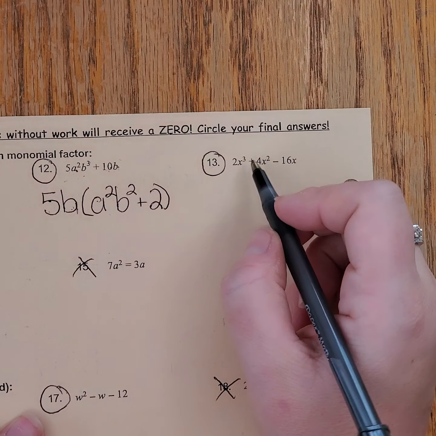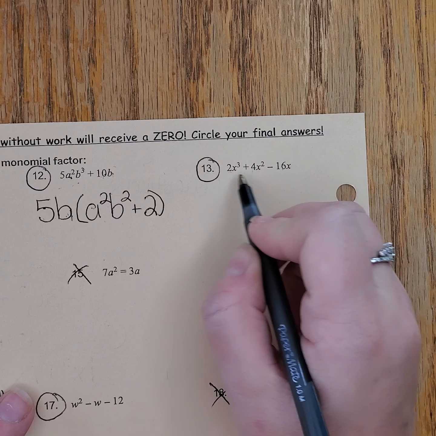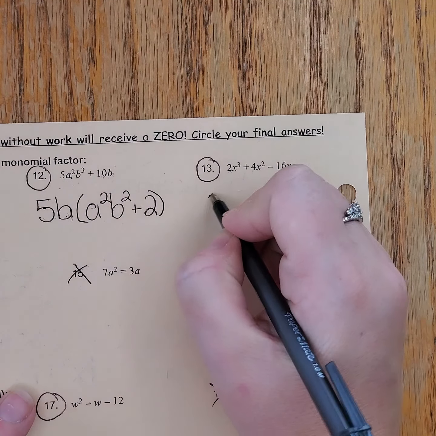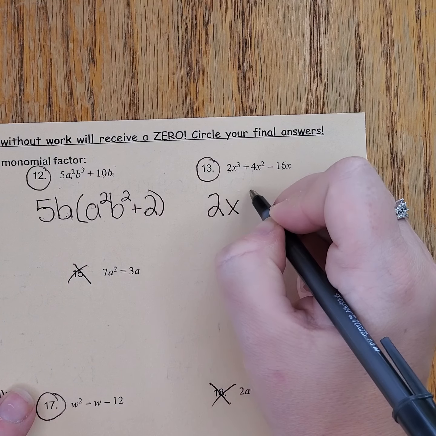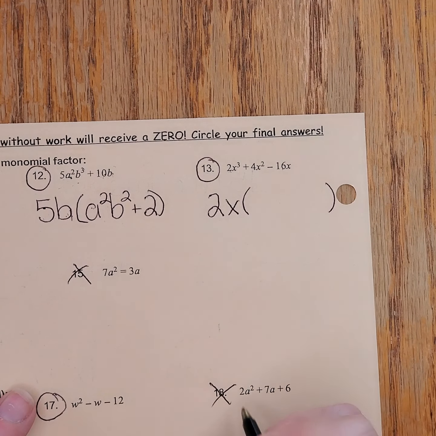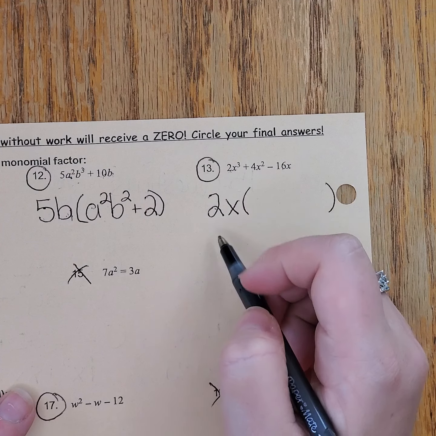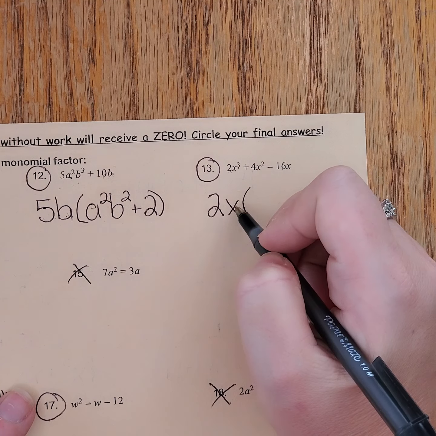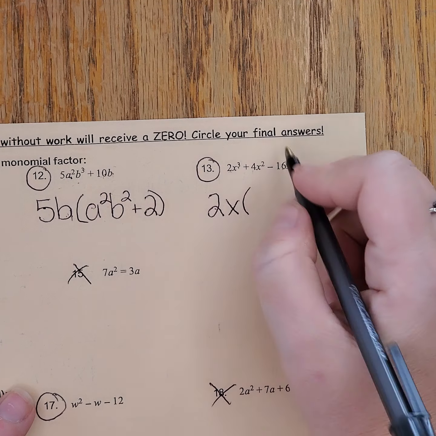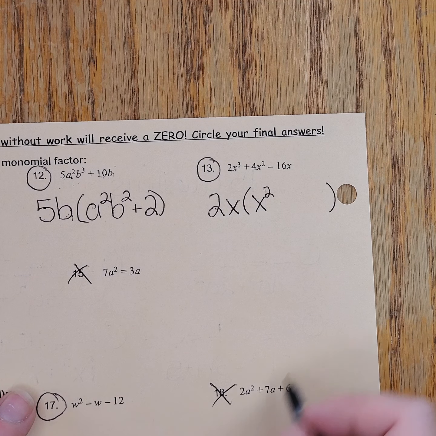Okay, the last one, same idea, but you have 3 things to look at. Now, do they each have something in common? Well, they're all even, so I can take a 2 out of each, and they all have an X. So I'm going to take a 2 and an X out of everything, and the leftovers are going to go in the parentheses. 2 divided by 2 is my imaginary 1. I don't need to write that. X to the 3rd, taking out 1 X. So 3 take away 1 leaves me 2. Leftovers go in the parentheses.